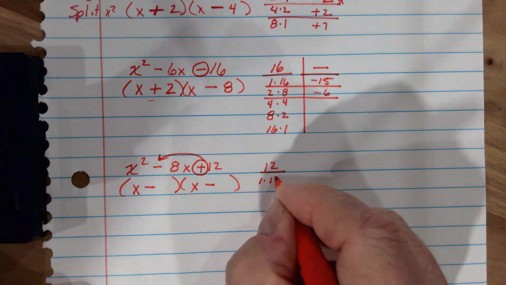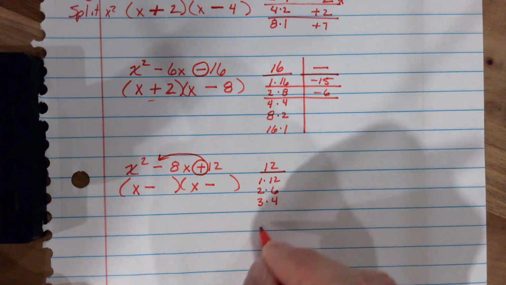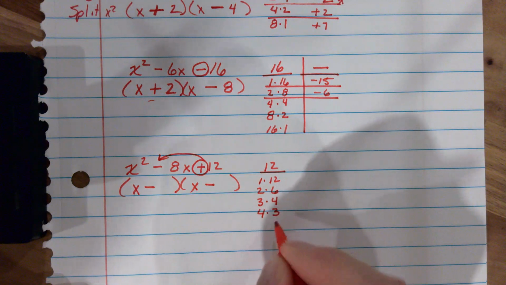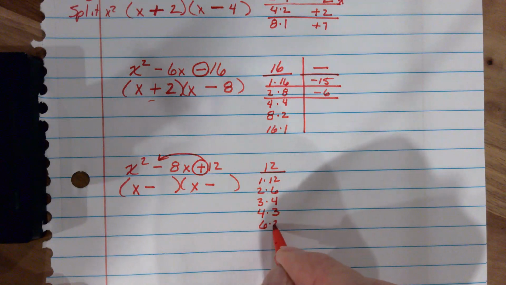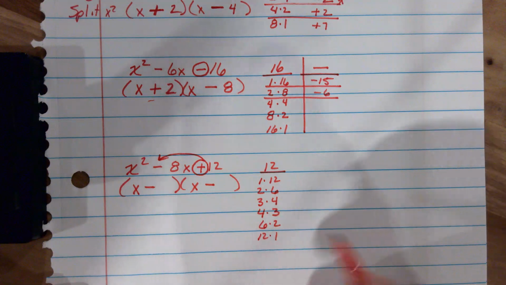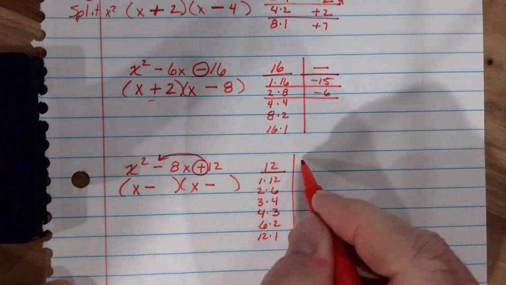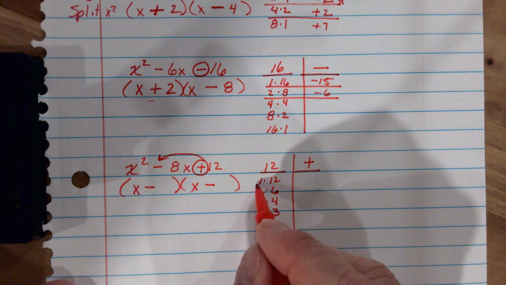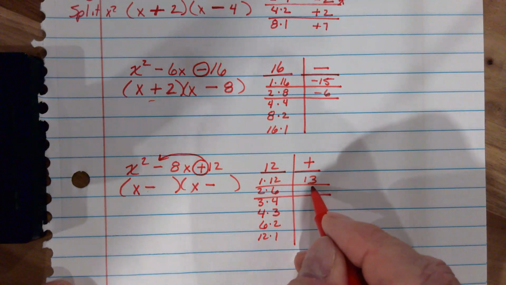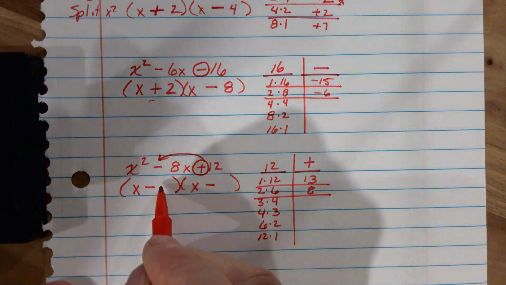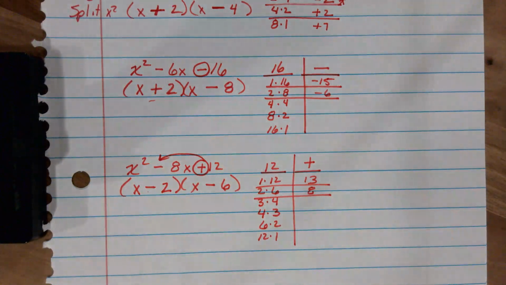1 goes into 12. 2 goes into 12. 3 goes into 12. 4 goes into 12. But see, now these have transposed, so now I can switch the order on the 6 times the 2 and 12 times the 1. I don't have to think as hard. That's my point. The signs are the same, so we're going to add. 1 and 12 is 13. 2 and 6 is 8. Got it. 2 and 6. Done.